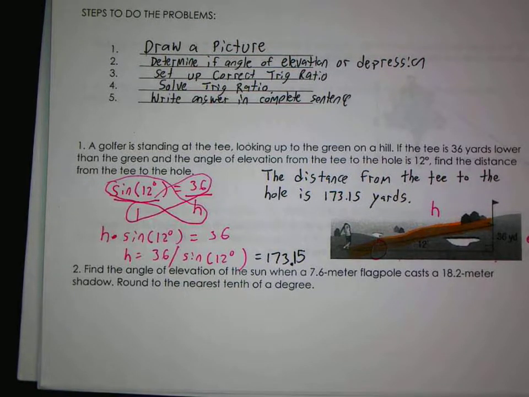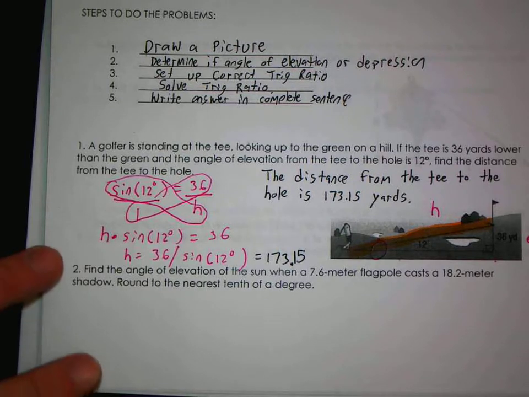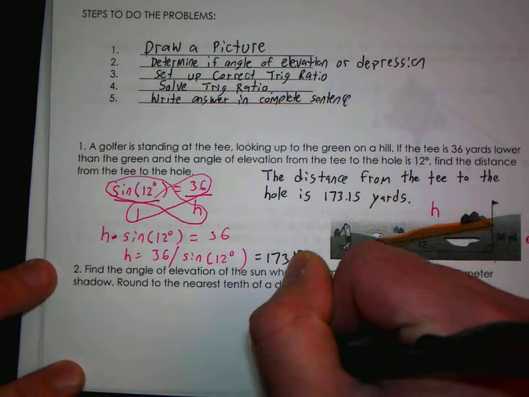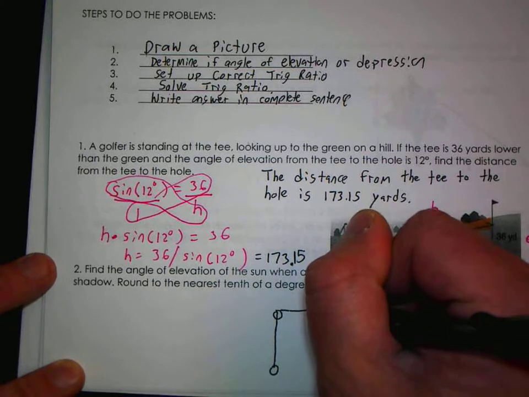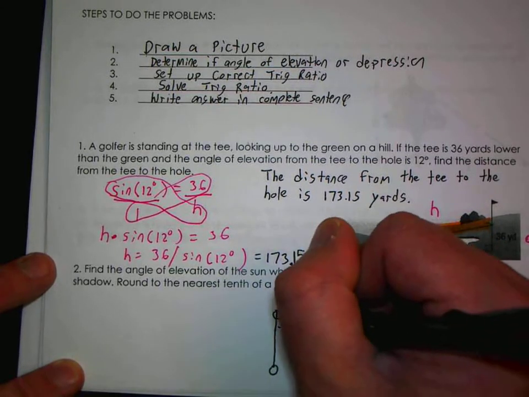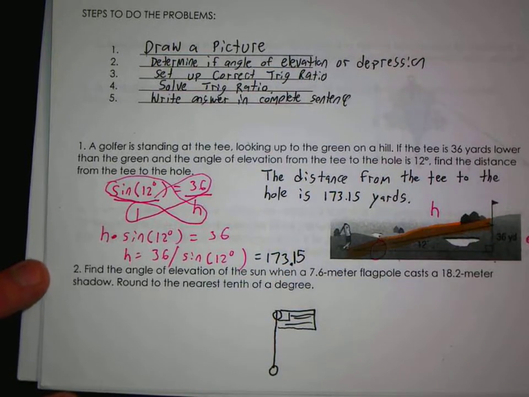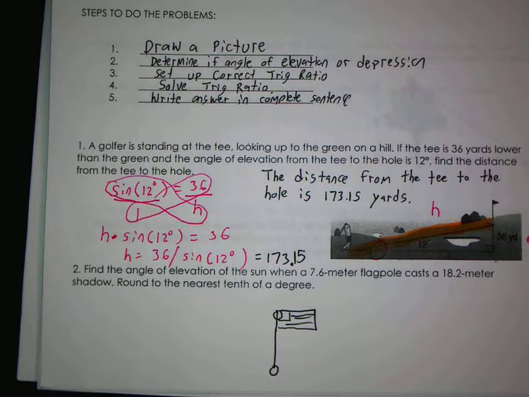So, in this problem, we have a flagpole. Say it's America, that's the best I could do. I don't have room for 13 stripes and 50 stars, but that'll be good enough. So, find the angle of elevation to the sun when a 7.6 meter flagpole casts an 18.2 meter shadow.